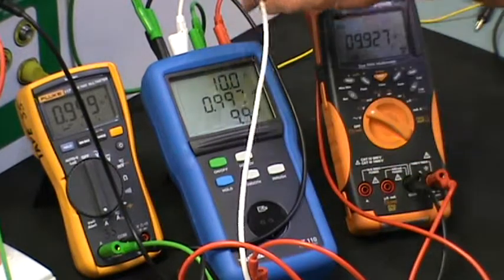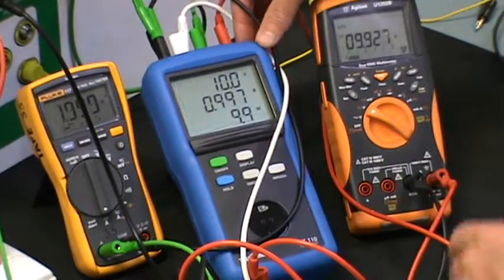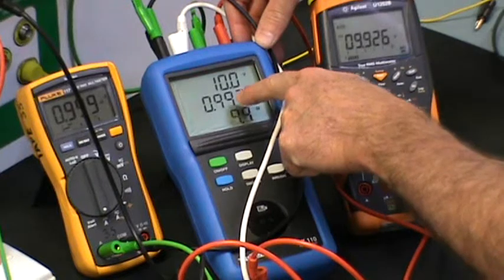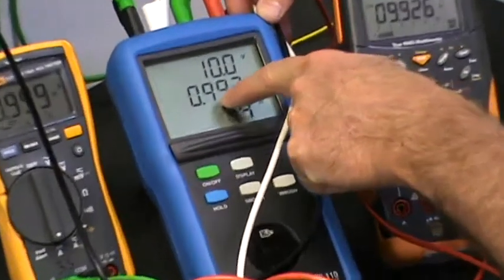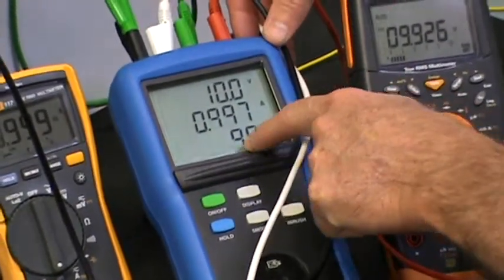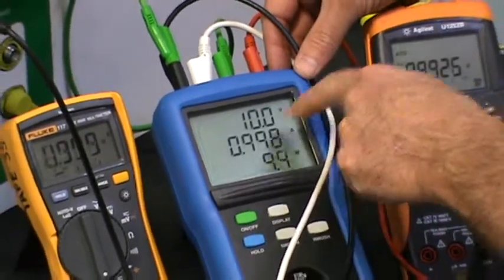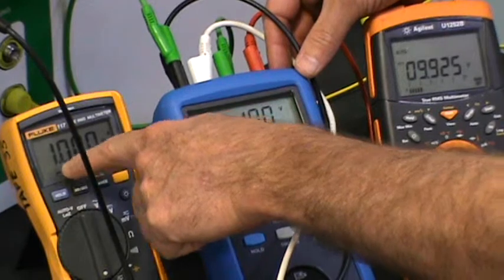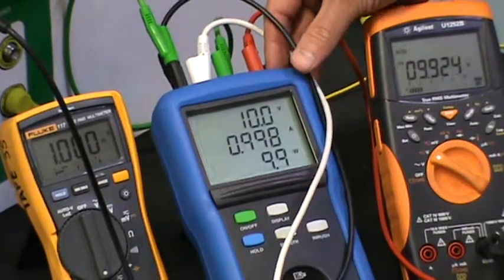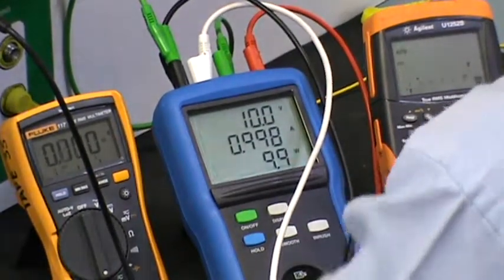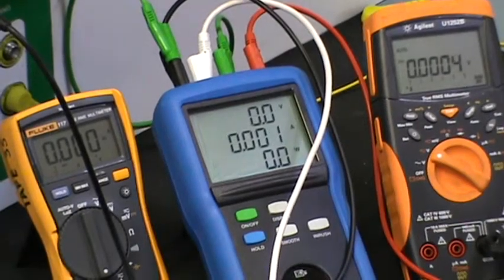So here we have 10 volts, almost at 1 amp, 0.997 of an amp, and 9.9 watts. As we can see, this meter does all the readings in one, so thus replacing the ammeter and the voltmeter. Turn them off. And that concludes this power experiment.